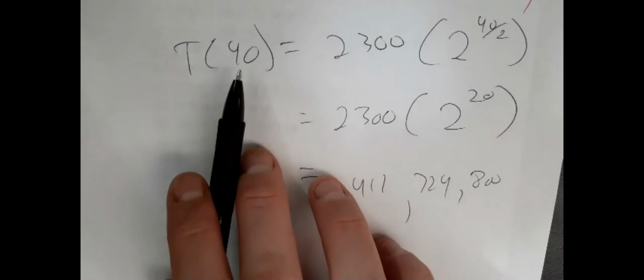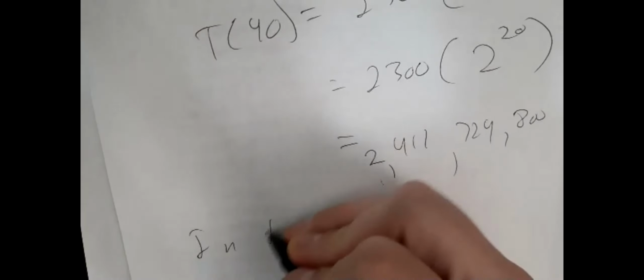So what does T of 40 represent again? 40 represents years. Where does it say it? X years after 1971, right? Yes, because we're evaluating 40, so that'll be 40 years after 1971. 40 plus 1971 would be 2011.